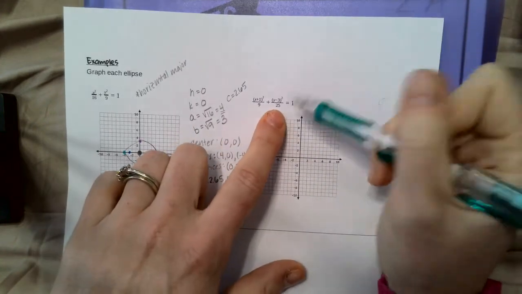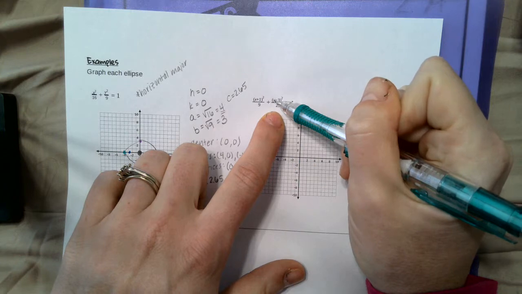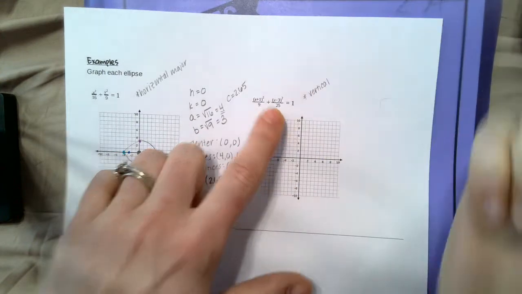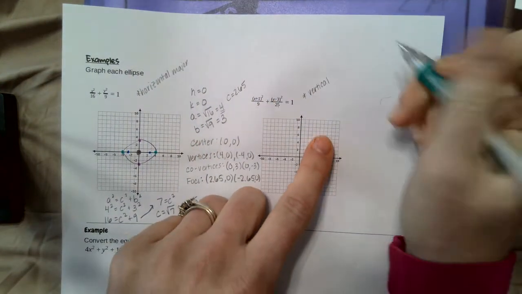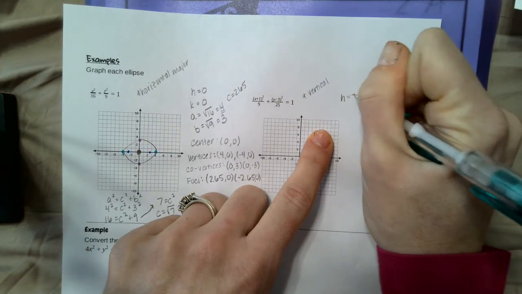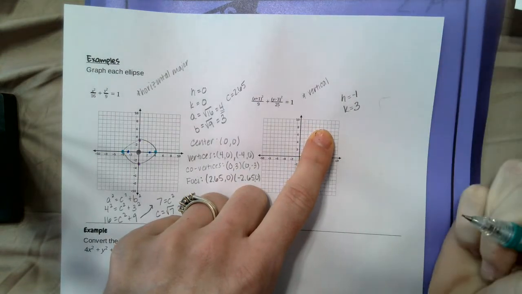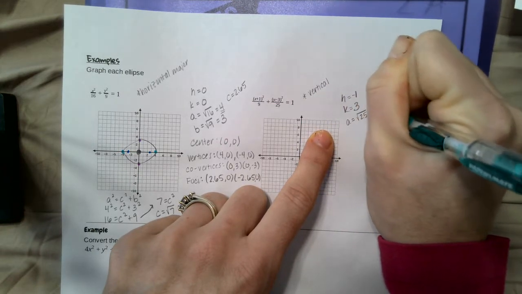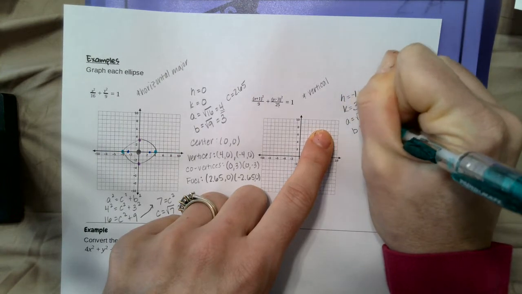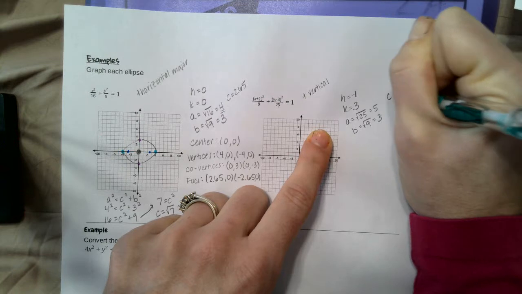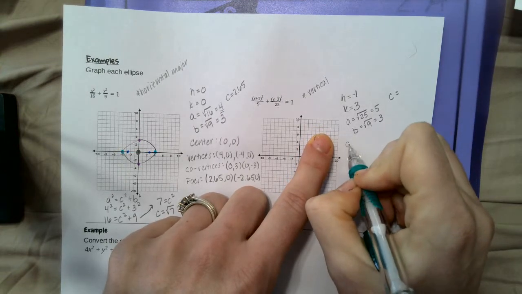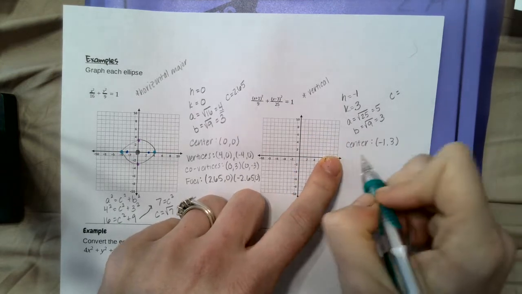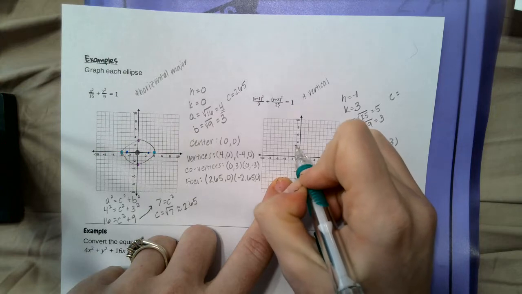Okay, next one. First thing I noticed is the bigger number is under the Y. Bigger number under the Y means that it's going to be vertically longer than it is horizontally. Okay, so my H is at -1. My K is at +3. Don't forget to change their signs. My A is the square root of 25, which is 5. And my B is the square root of 9, which is 3. My C, I don't know yet. Okay, so my center is at -1, 3. Okay, so -1, +3, 1, 2, 3.